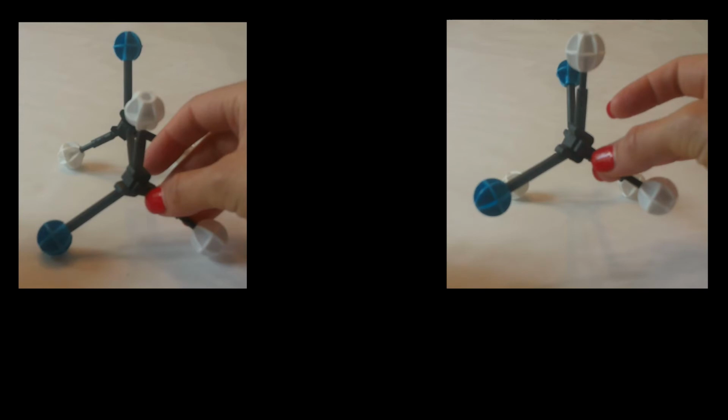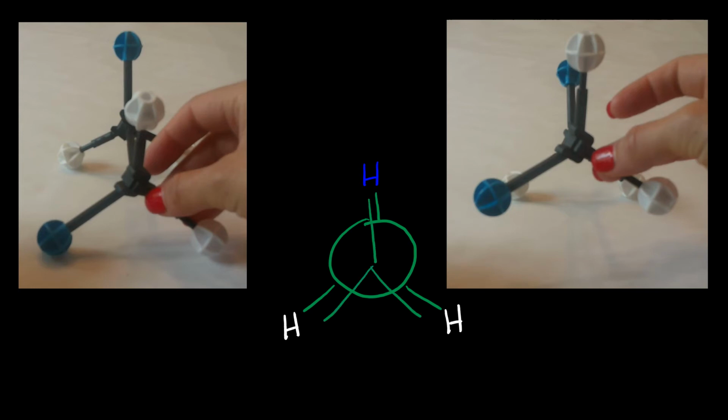Okay, again, we've rotated. We're going to draw the Newman projection looking down the carbon-carbon bond. In the back, that's still the same. But what I see up in the front now looks like this, where I have the blue hydrogen over here, the white up here, and here.